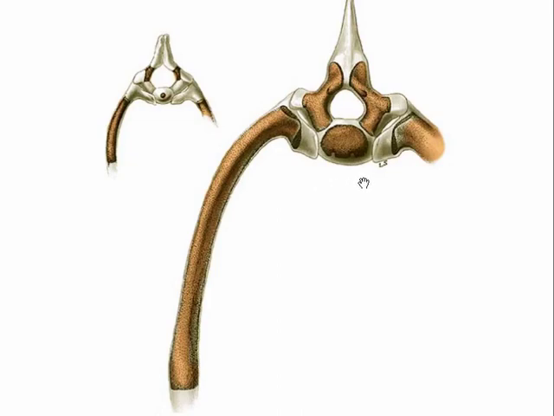The vertebra and ribs develop endochondrally, so we have a cartilage model first, and then these darker areas represent ossification going on within the cartilage model. And as you can see, there are multiple locations of ossification.